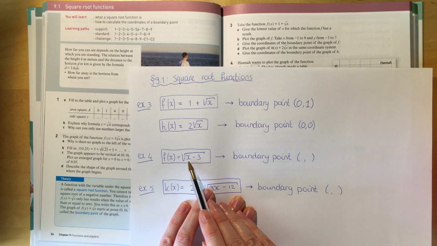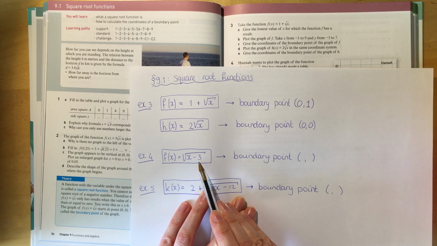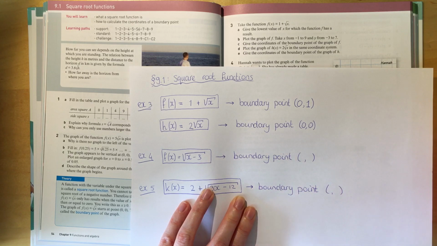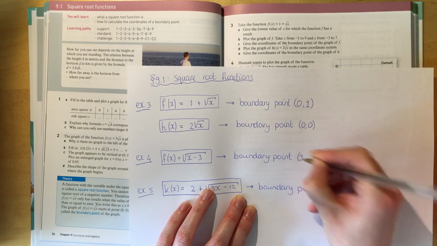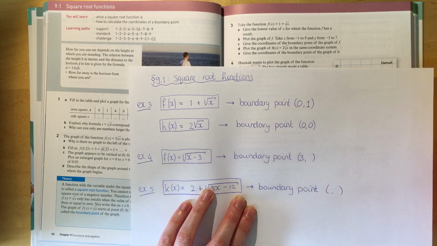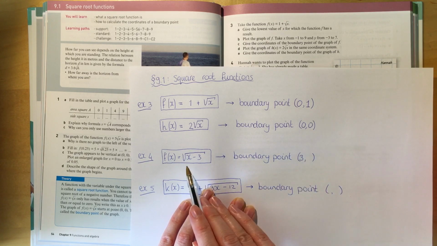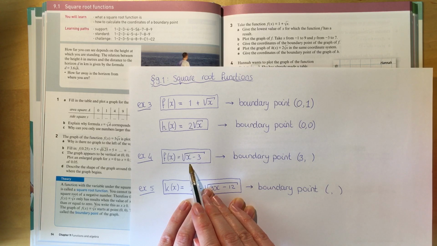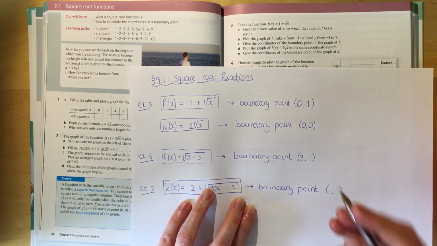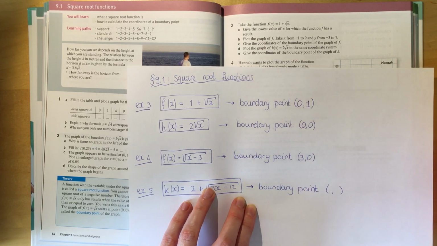The smallest number that we can fill in for x is the number 3, because then we have 3 minus 3 underneath the square root, and that's 0. So the x-coordinate of the boundary point here is 3, because then the part underneath the square root becomes 0. If I fill in 3 for x, I get the calculation square root of 3 minus 3, which is the square root of 0, which is 0, so the y-coordinate is 0.